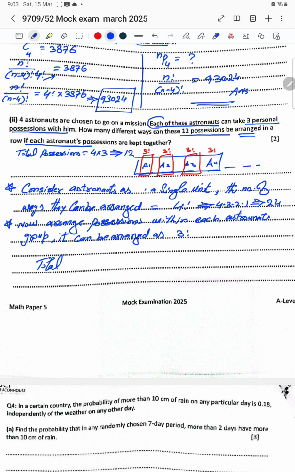The total possible ways for the order selection is 4 factorial, since the 4 astronauts can be in different orders, and 3 factorial for each of the 4 astronauts. So it can be written as 4 factorial times 3 factorial whole power 4.